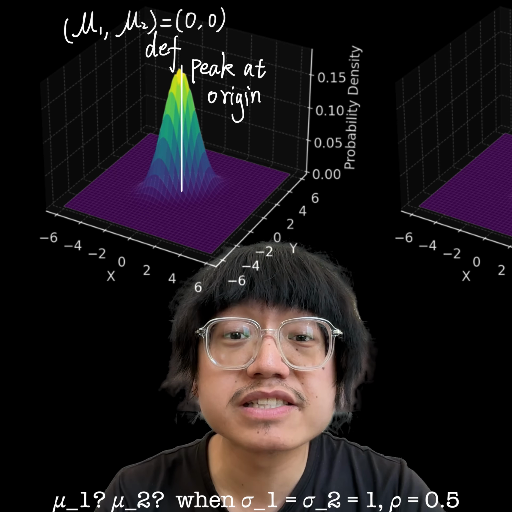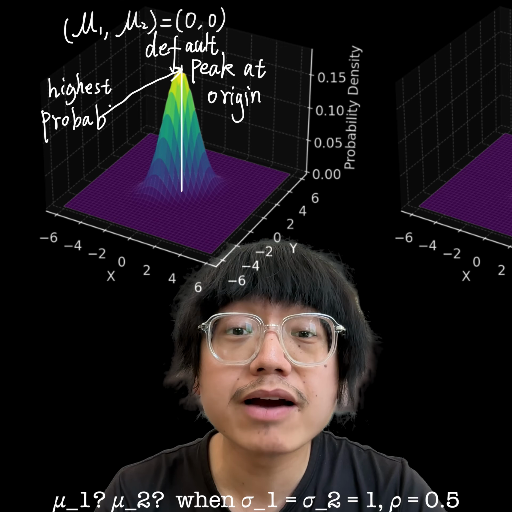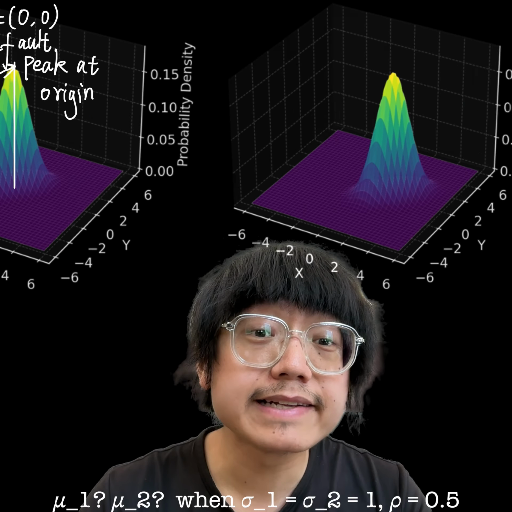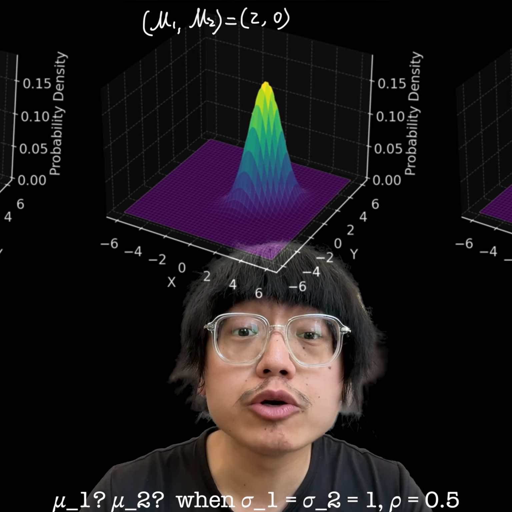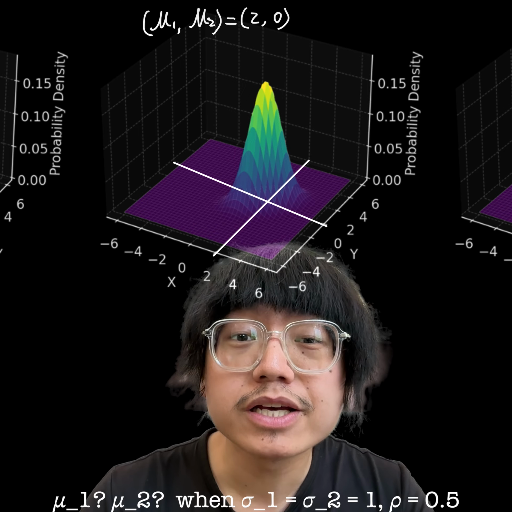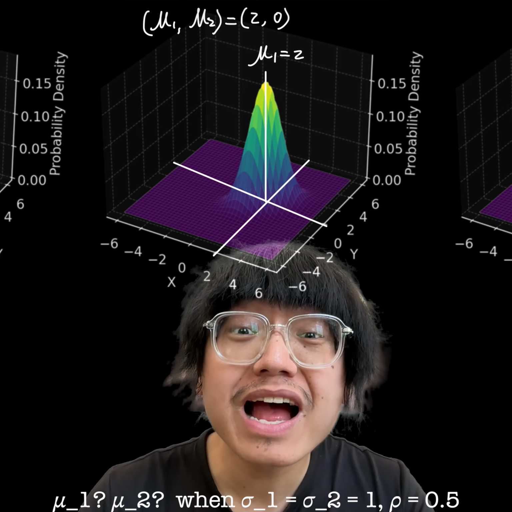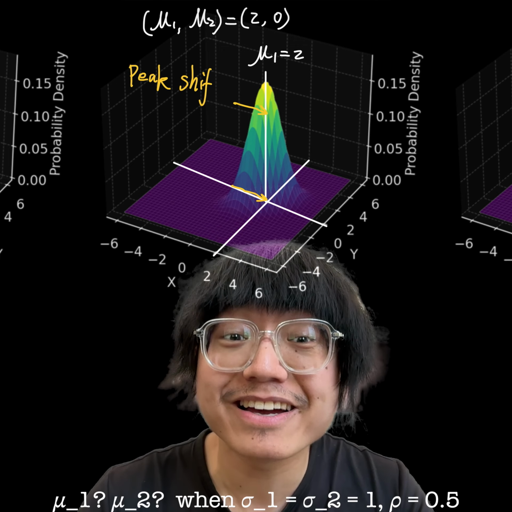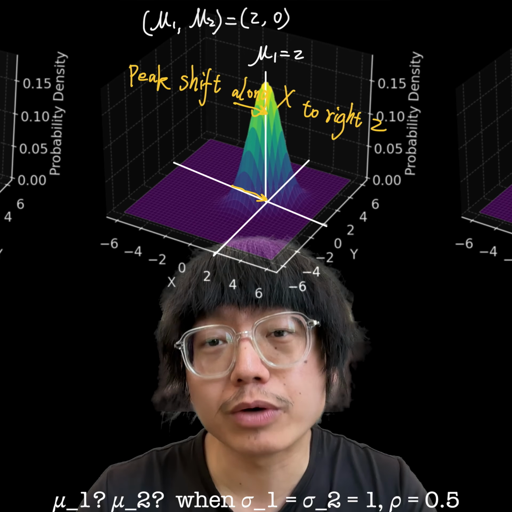So the peak of this distribution is at the origin, which indicates that we have the highest probability density at 0, 0. In the second scenario, mu1 and mu2 equal 2 and 0. Just by setting mu1 to 2 and keeping mu2 at 0, the peak shifts along the x-axis to 2. This shows how the variable corresponding to x now has a higher mean, shifting the center of this distribution to the right.